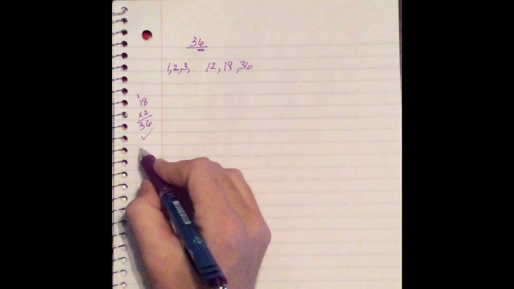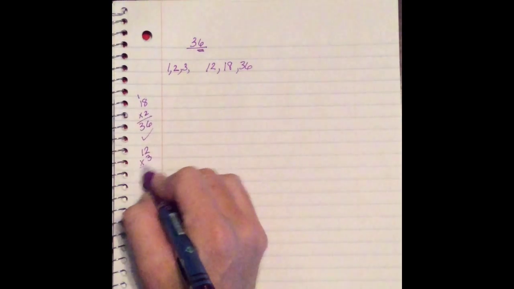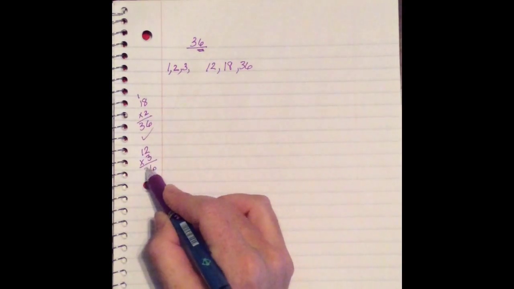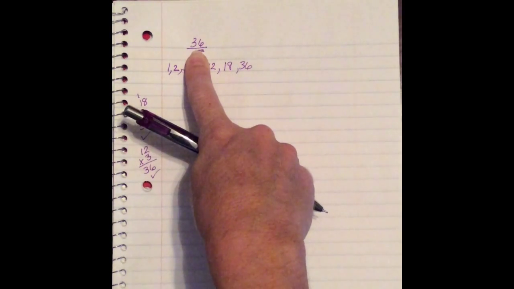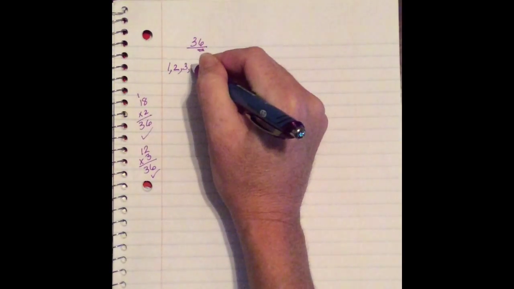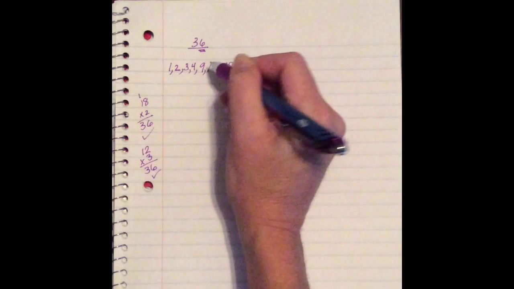Okay, and again, you can check your work on the side. 2 times 3 is 6. 3 times 1 is 3, so 36. Okay, and then we go into 4. The rule says the last 2 digits are divisible by 4. Well, we only have 2 digits. Is 36 divisible by 4? Meaning 4 times what makes 36? And I know my 4 facts, so I know that it is 4 times 9.